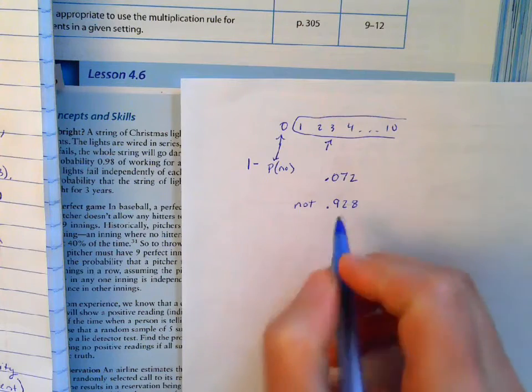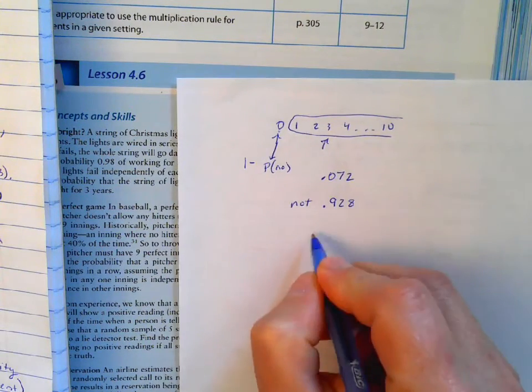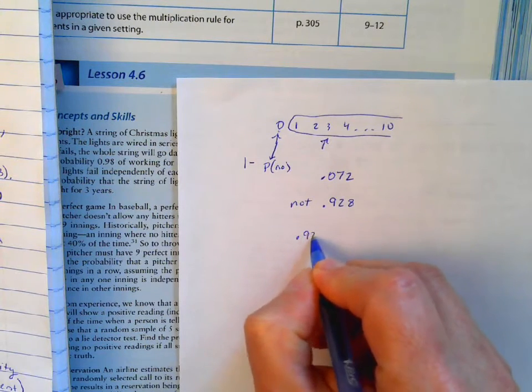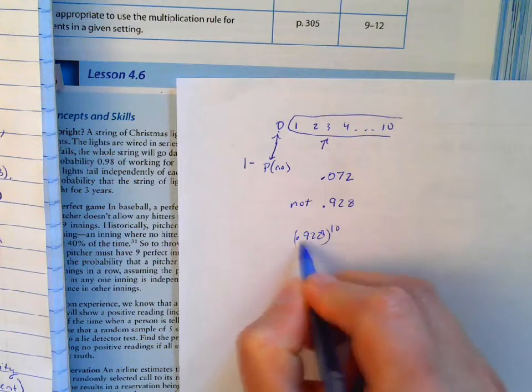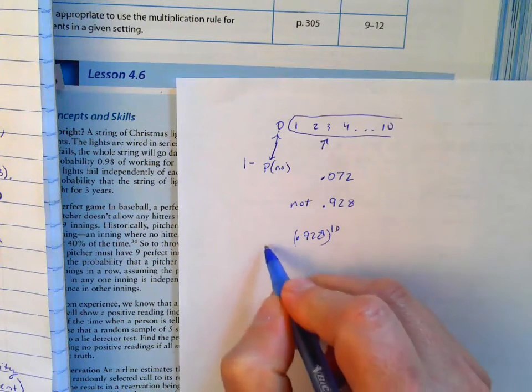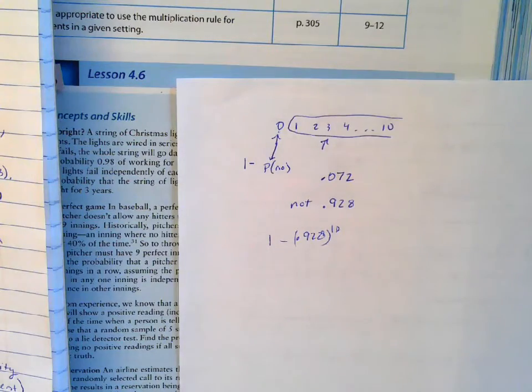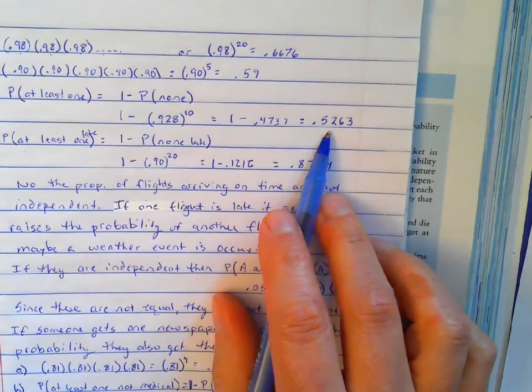Okay, and I want 10 people not to be a universal donor. So I want to do 0.928 to the 10th power. Okay, that's the probability that no one out of those 10 people is a universal donor. And then I do 1 minus that, and you get 0.5263.